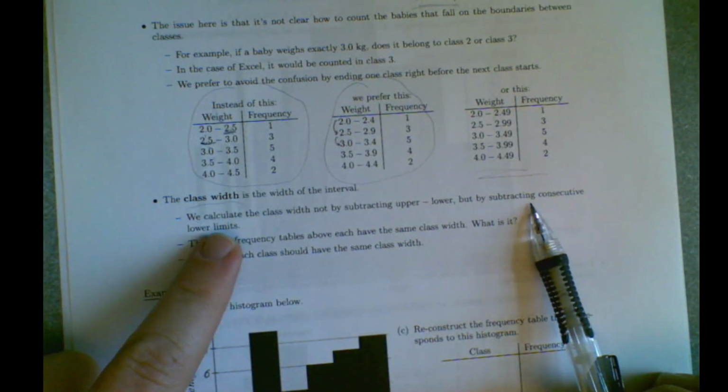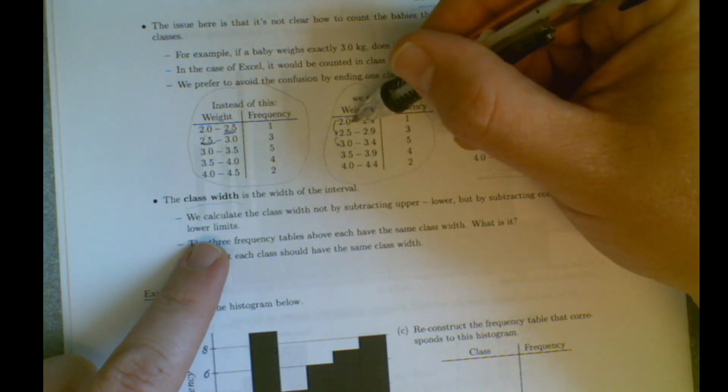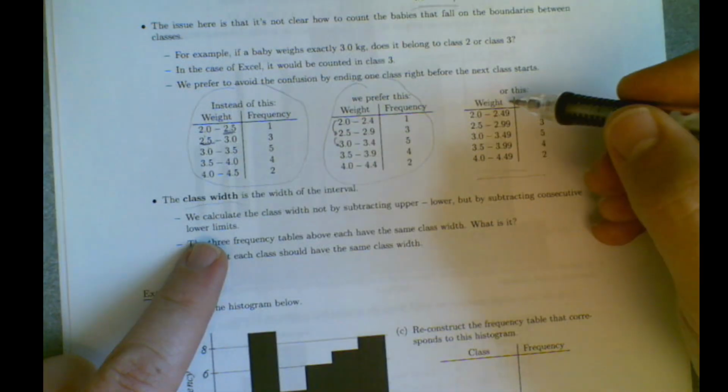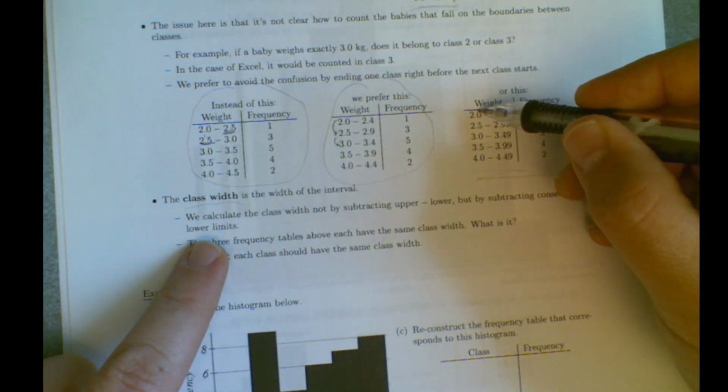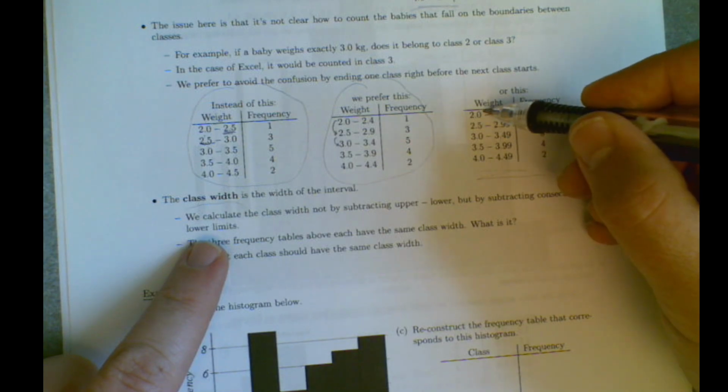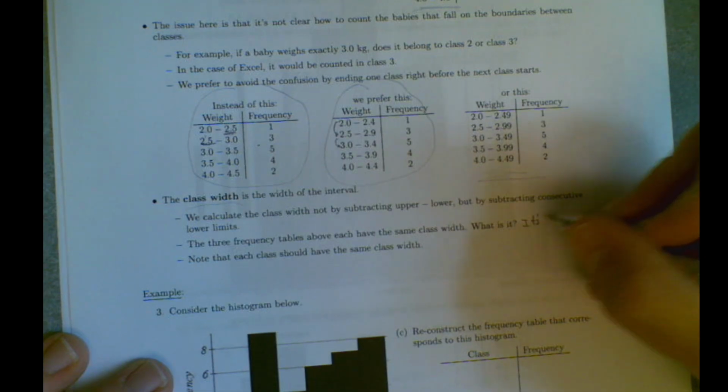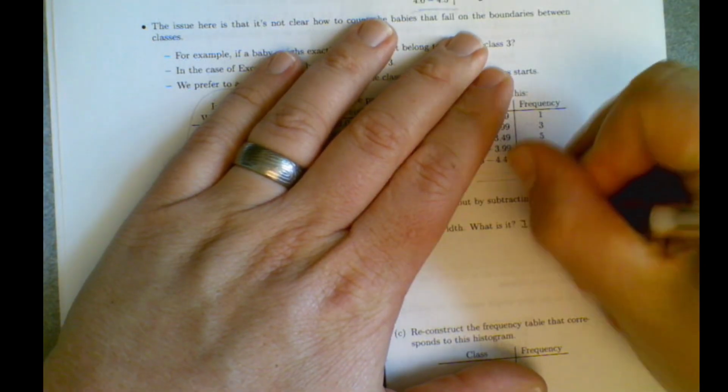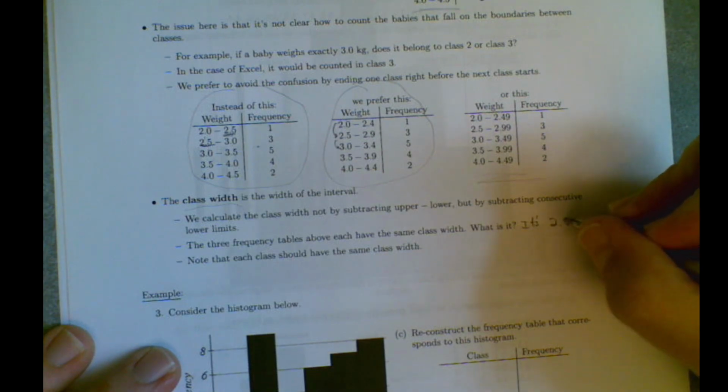So the way that we calculate the class width is that we subtract consecutive lower class limits. It wouldn't be calculated as 2.4 minus 2.0. It would be calculated as 2.5 minus 2.0. It wouldn't be calculated as 2.49 minus 2.0. It would be calculated as 2.5 minus 2.0. So all three of these frequency distributions have the same class width. And I've already given away that the class width is 0.5. Actually, let me show the work. In each case, it would be 2.5 minus 2.0, which is 0.5.